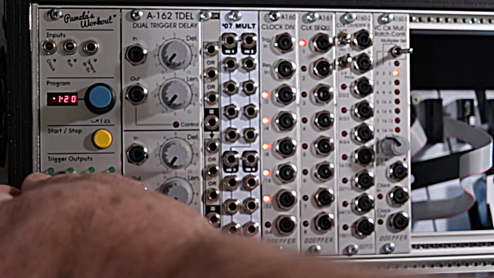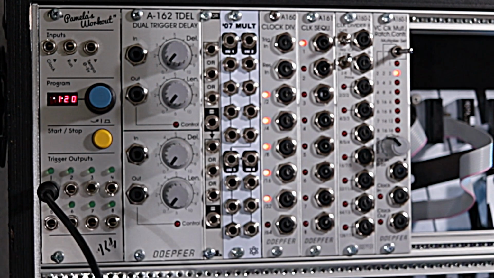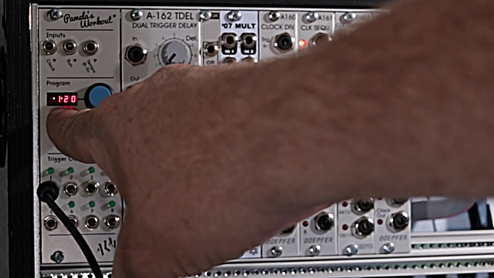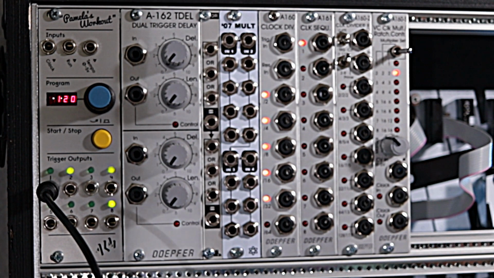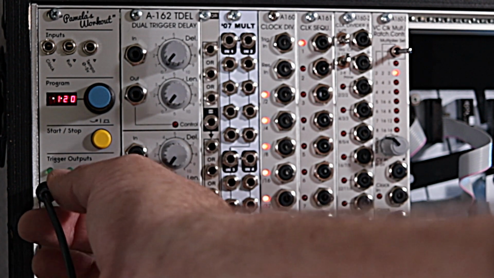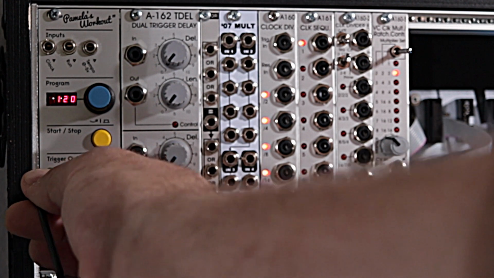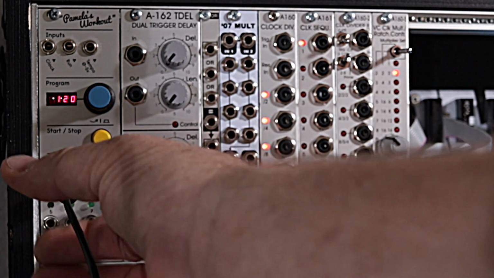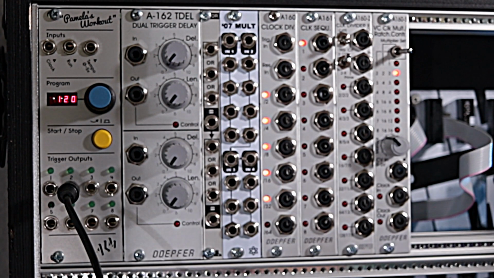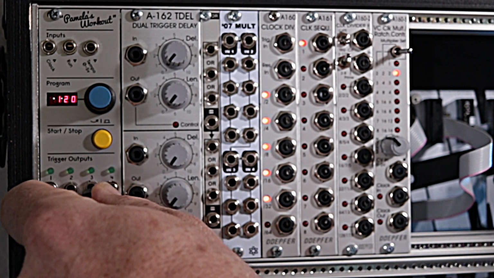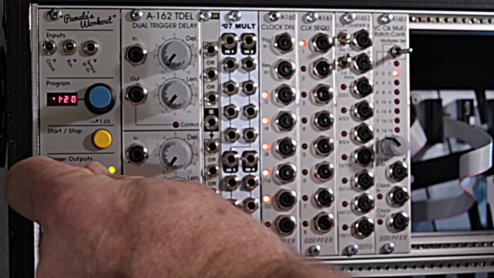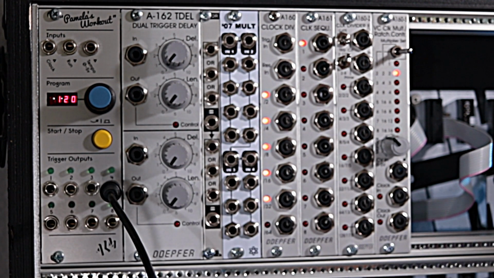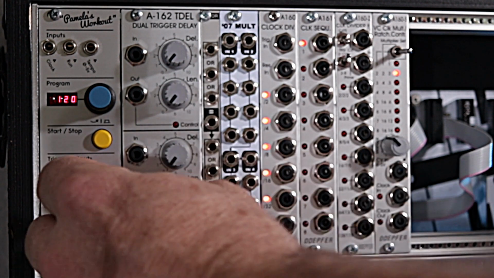by listening to the trigger outputs that Pamela is going to give us. So, tempo of 120, hit start, there's our pulses. That first pulse is a quarter note. That's going to be our fundamental pulse for the whole system. Then, eighth notes, followed by eighth note triplets, followed by 16th notes. Okay, so far so good.